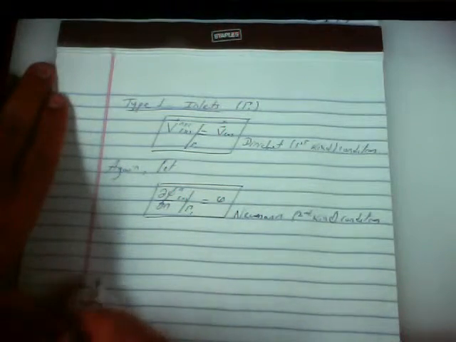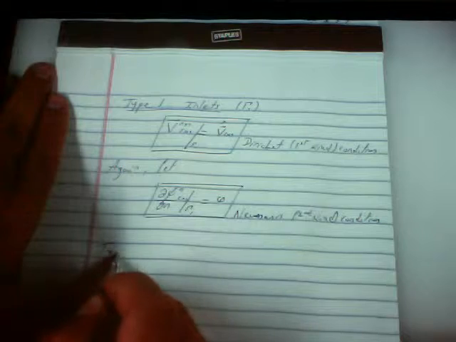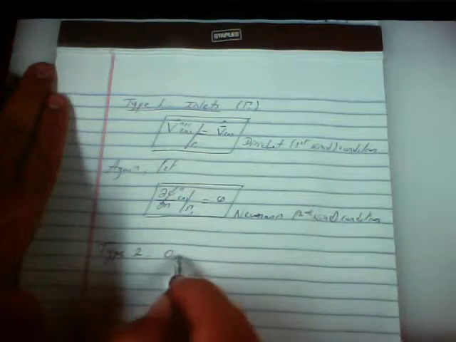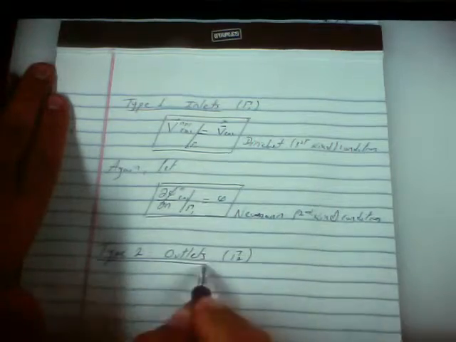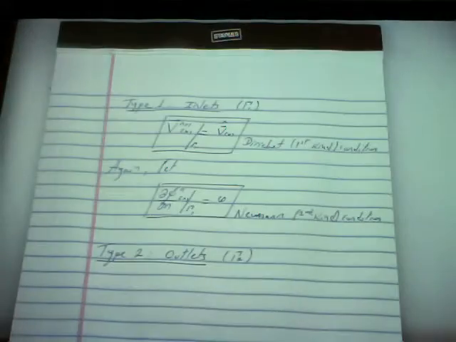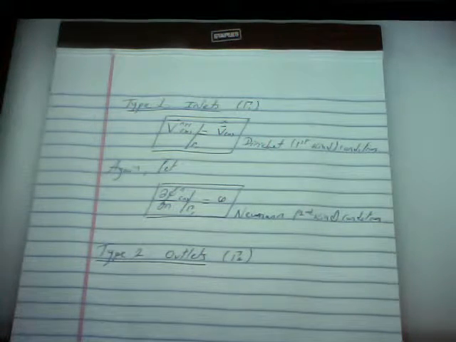The pressure is updated automatically, the same way. Type 2, outlets at gamma 2. So now outlets, it's a little bit more intricate because outlets really don't exist.